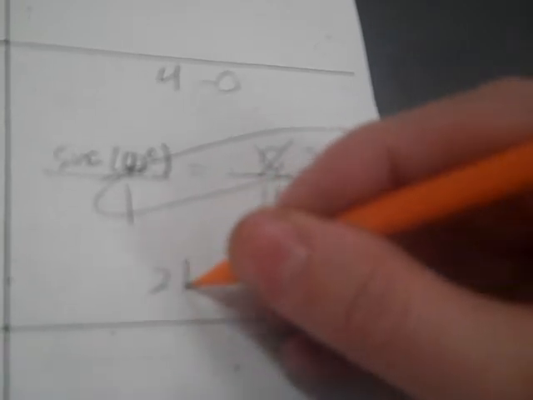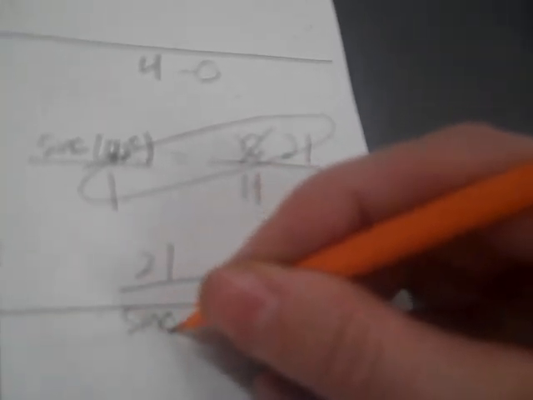This H better be longer than these two. Here's H, 21. So I take 21 divided by sine 42, 31.38. Yep, hypotenuse is always the longest. Angles are easy. You've got 90, 42, and subtract those from 180. That's your third angle. Do the angle last.